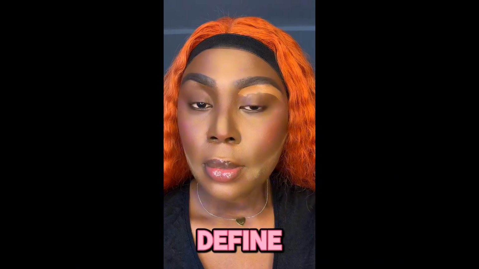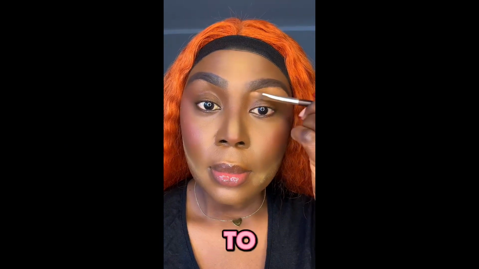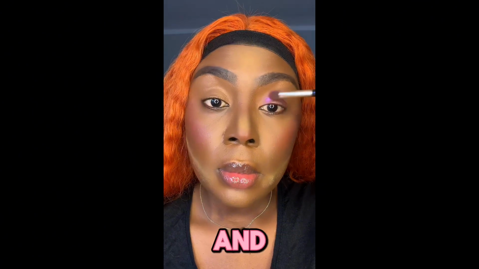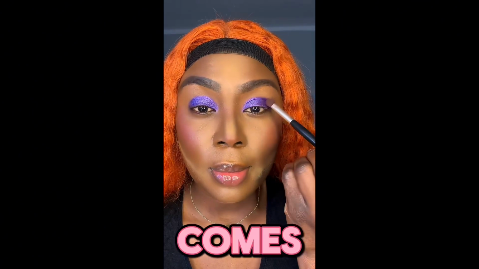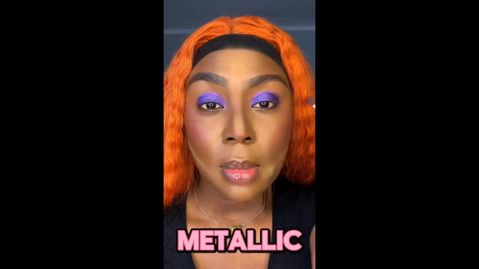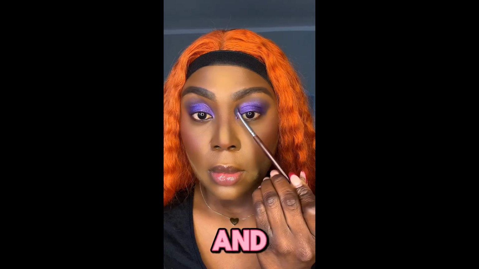Concealer. Used to define eyebrows and as an eyeshadow base to make the eyeshadow colors pop. Eyeshadow is a type of cosmetic product applied to the eyelids and the area surrounding the eyes. It comes in a variety of colors, finishes (matte, shimmer, and metallic), and textures (powder, cream, and liquid).